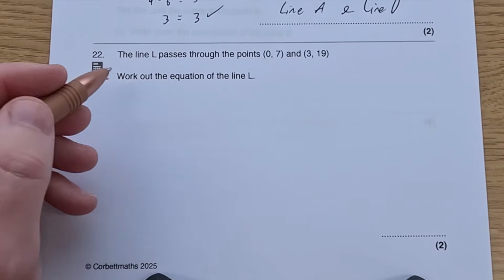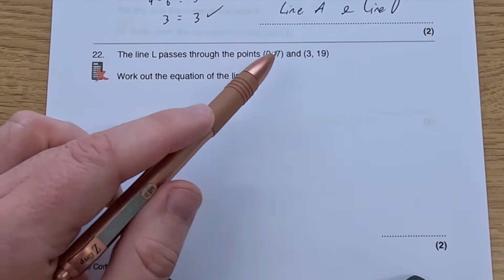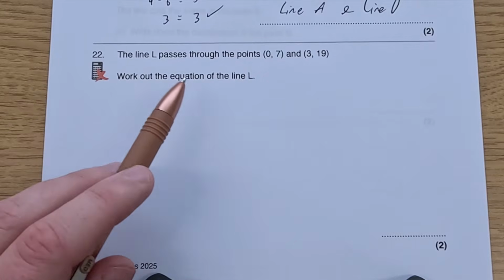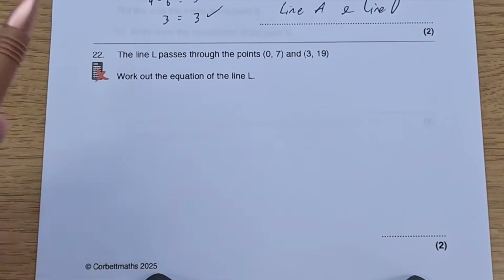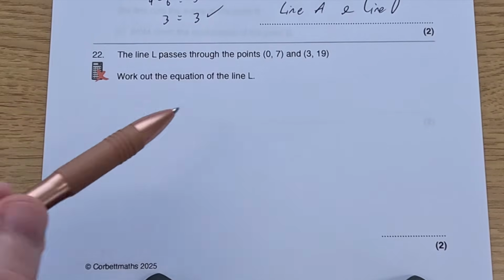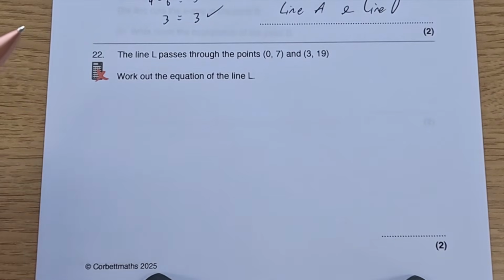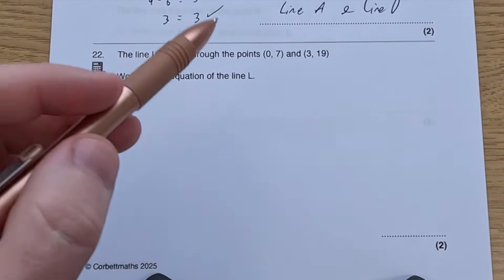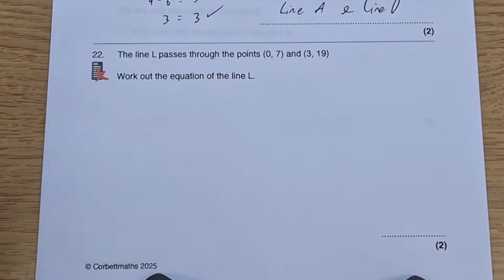So question number 22, we're told that the line L passes through the points (0, 7) and (3, 19). And we've been asked to work out the equation of the line L. So it can be very important to be able to work out the equation of a line that passes through 2 points if you've just been given the coordinates of those points. So rather than be given a grid or a set of axes with a line drawn on it, just to be able to find the equation of the line that passes through those points without that grid drawn for you.